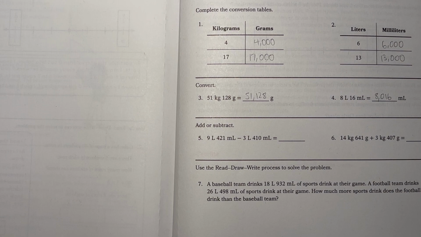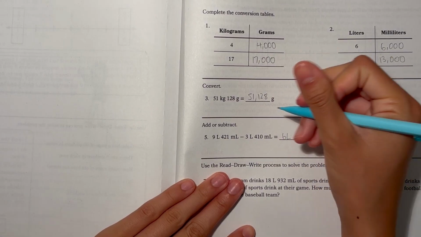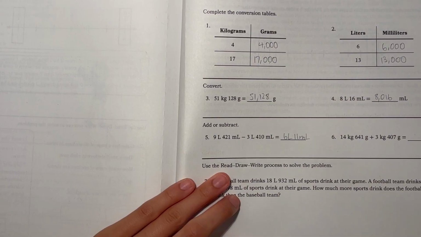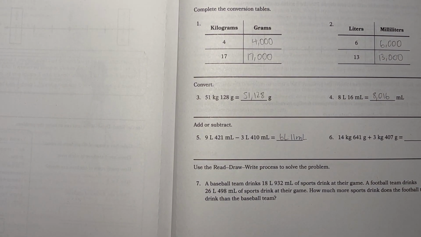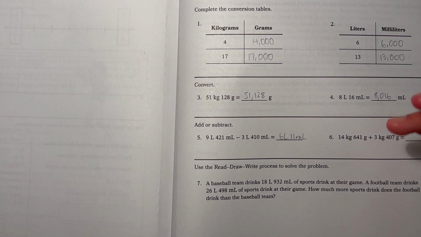Now add or subtract. So we don't need to convert. We can do 9 minus 3 is 6 liters. 421 minus 410 is 11 milliliters. Alright, and now 14 kilograms, 641 grams, plus 3 kilograms, 407 grams.